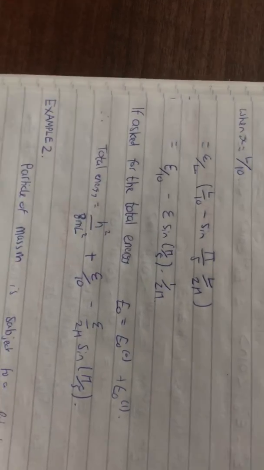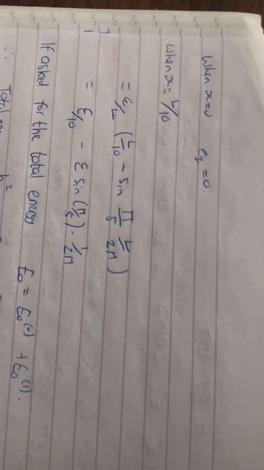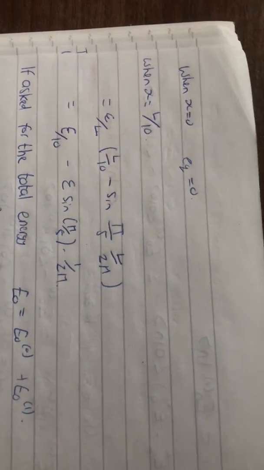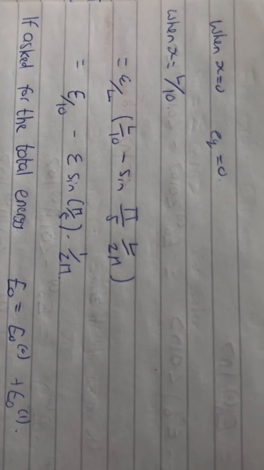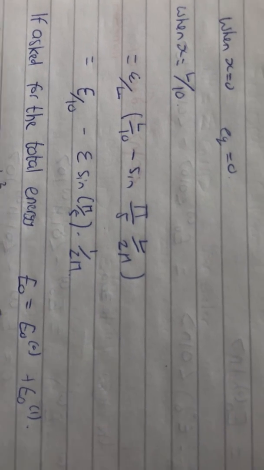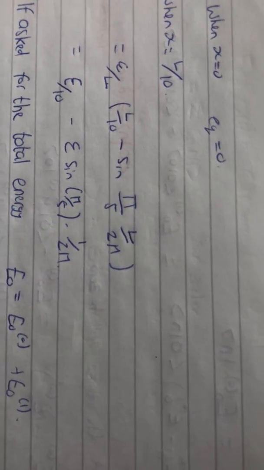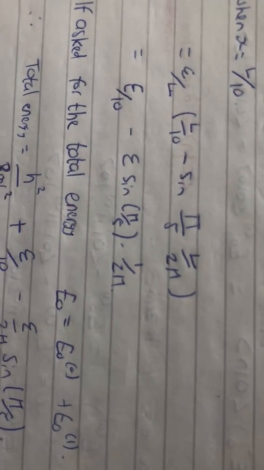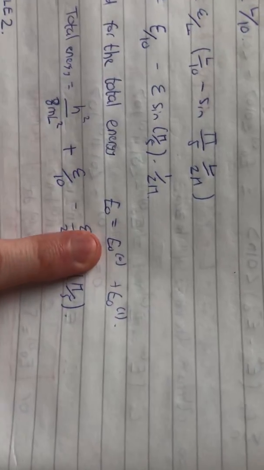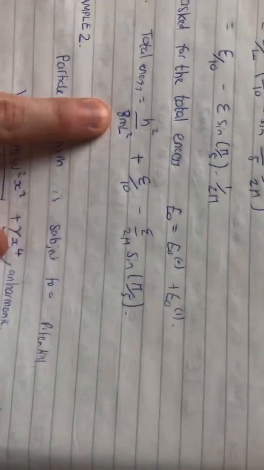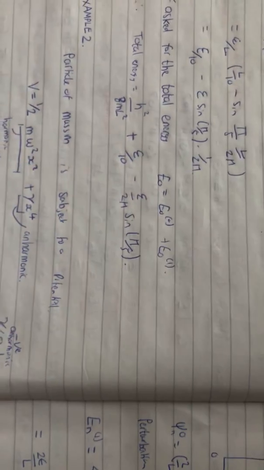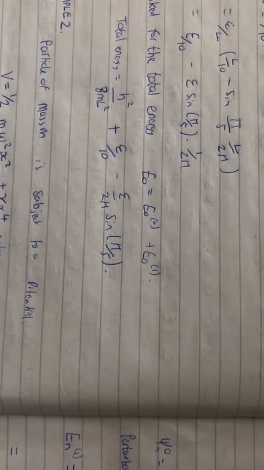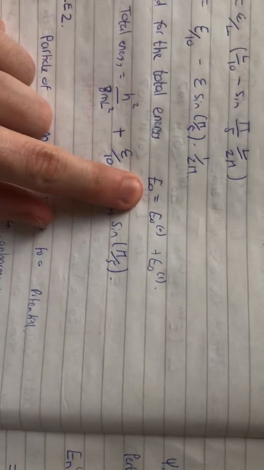If we flick over the page, when x equals 0, the expression is equal to 0. But when x equals L over 10, we get the following, and that equals epsilon over 10 minus epsilon sine pi over 5 times 1 over 2 pi. So for the total energy, we need the zeroth order term, which we know already, which is h squared over 8mL squared, plus the first order perturbation theory term. And this is for the ground state, the ground eigenstate, because we've got n equal to 0.